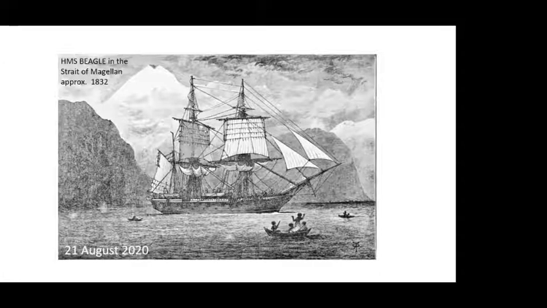Because of the captain's loneliness on board, he was allowed to take a guest with him, and he advertised for such a person who could give him some scientific background, and a young naturalist, geologist, applied for the job and went with the ship. It was a 5-year voyage, and the young man who went with him was Charles Darwin.